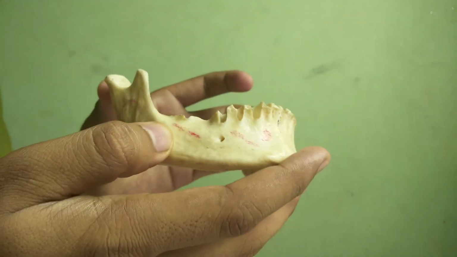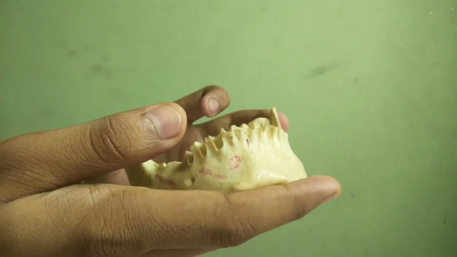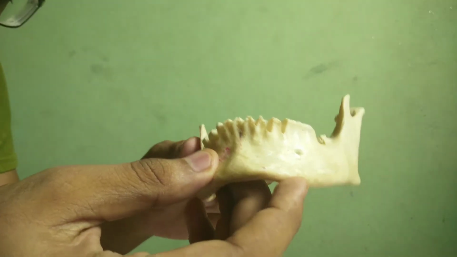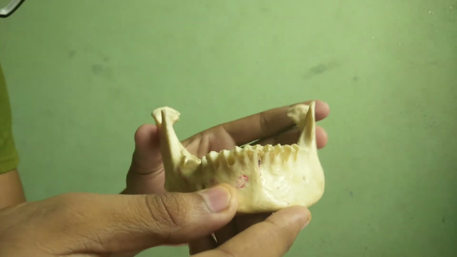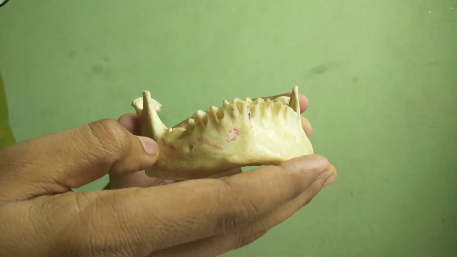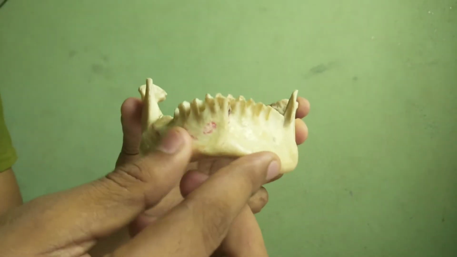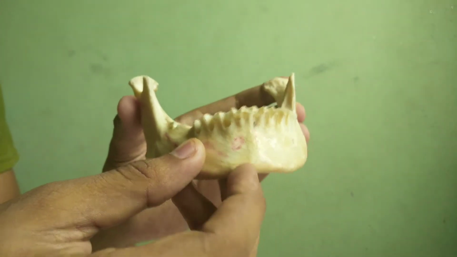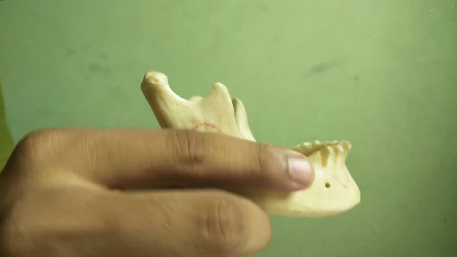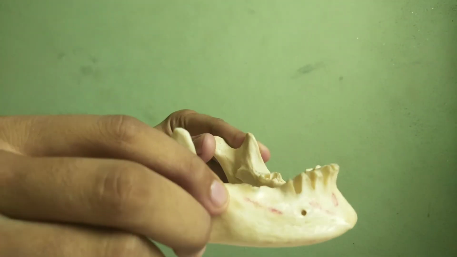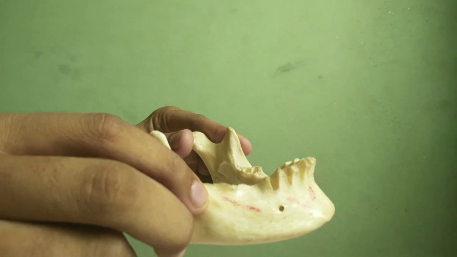Let's discuss the mandible. Simply, mandible means lower jaw. It is the only movable bone in the base of the skull. It is also the largest and strongest bone of the face, and it consists of a horseshoe-shaped or U-shaped body, which is convex and directed forward, and two broad rami, which ascend posteriorly.